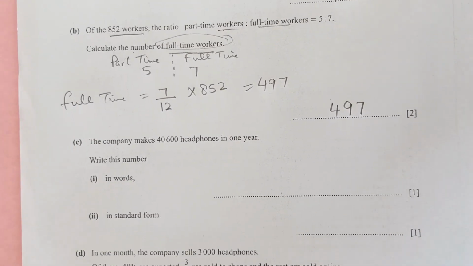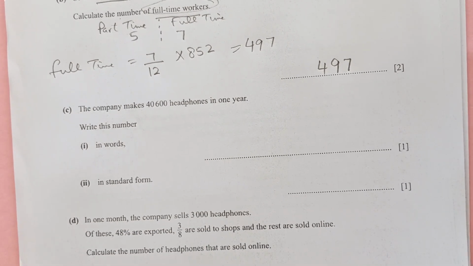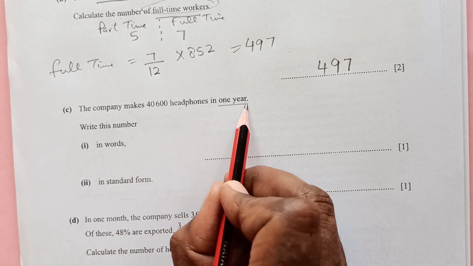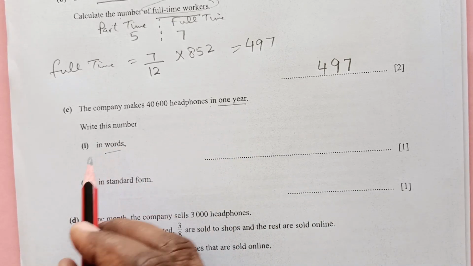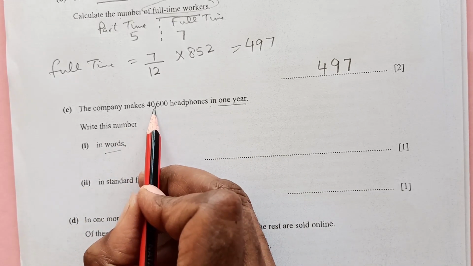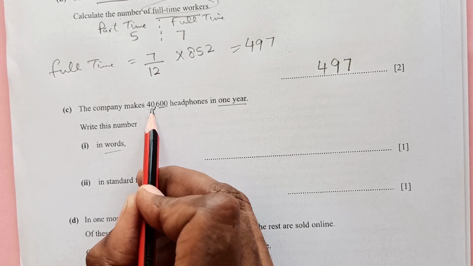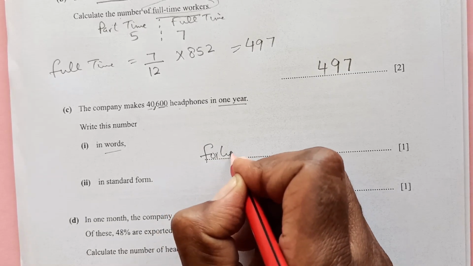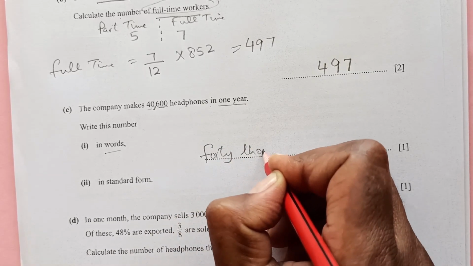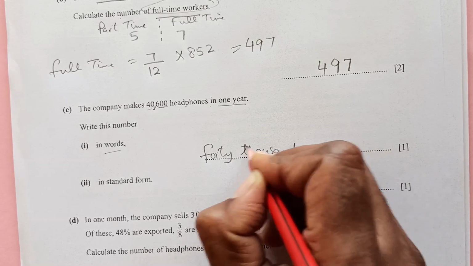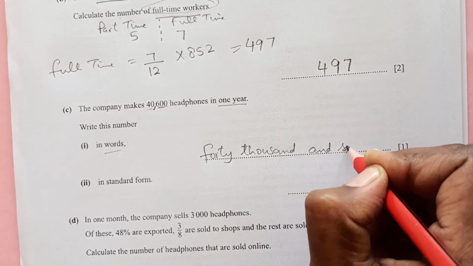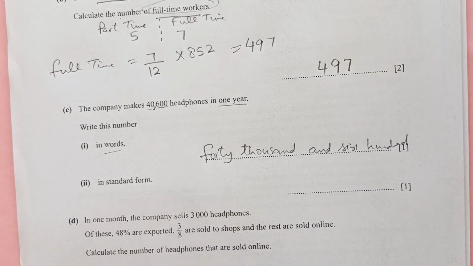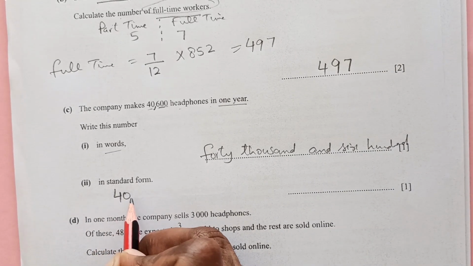Okay, now part C. The company makes 40,600 headphones in 1 year. Write this number in words. Obviously we make groups of 3 here. This is 40,000 and 600. Now in standard form, we have 40,600.